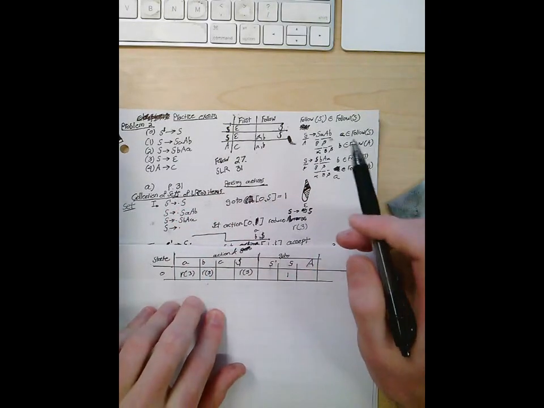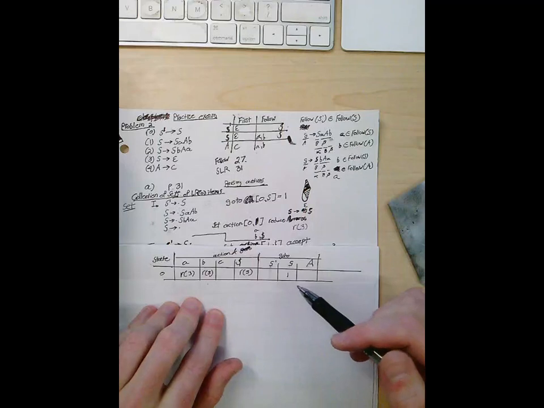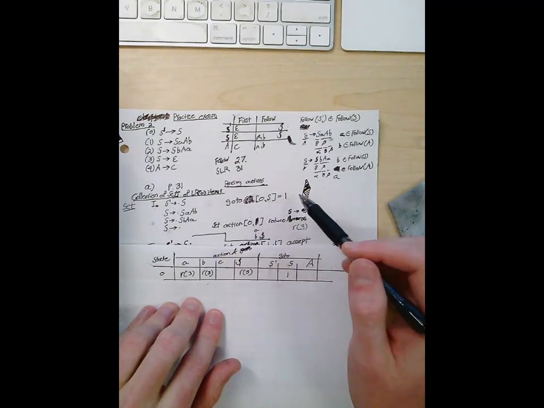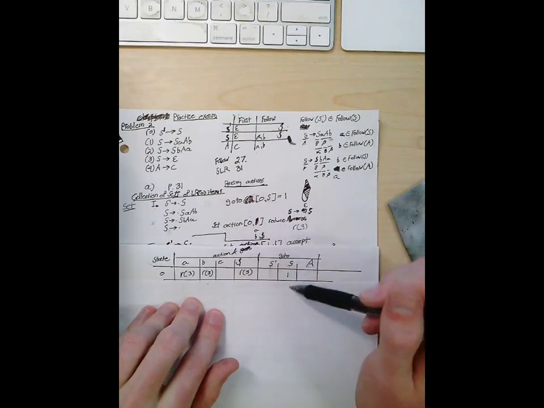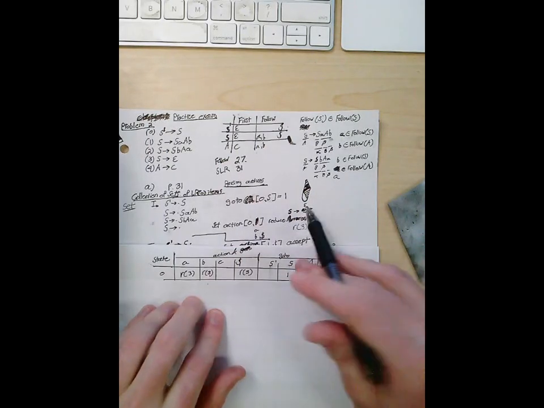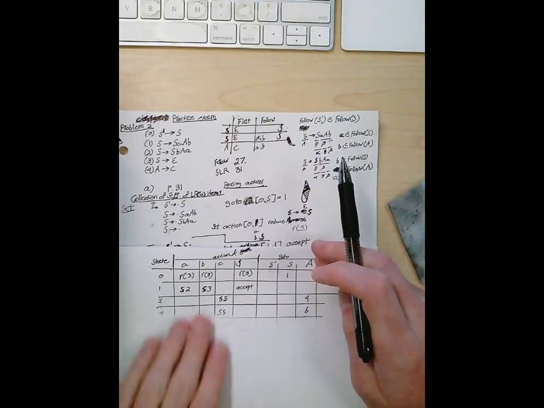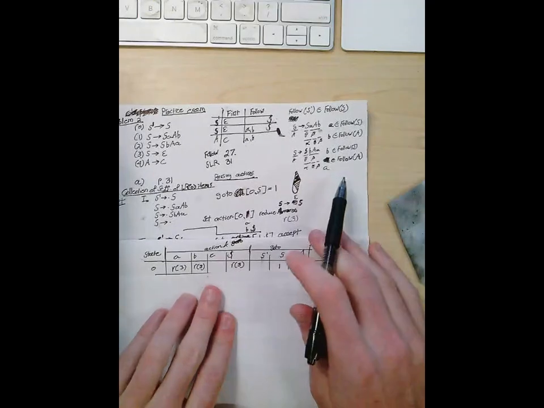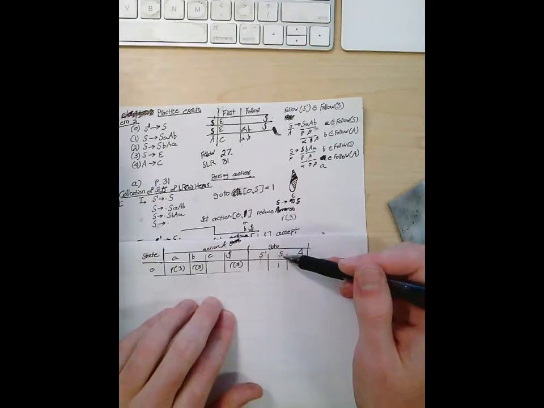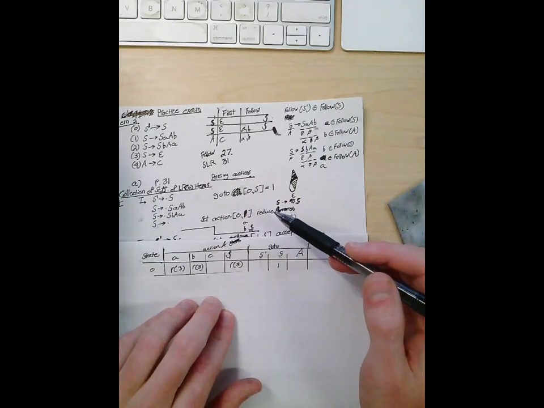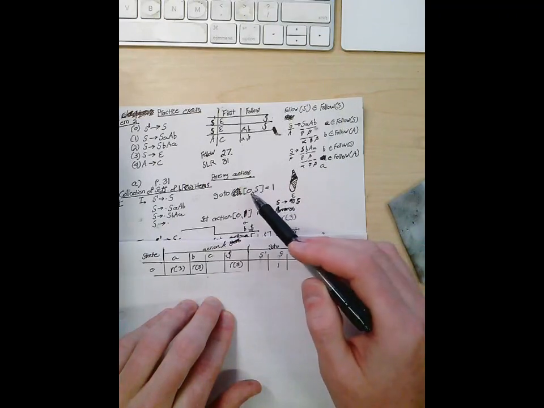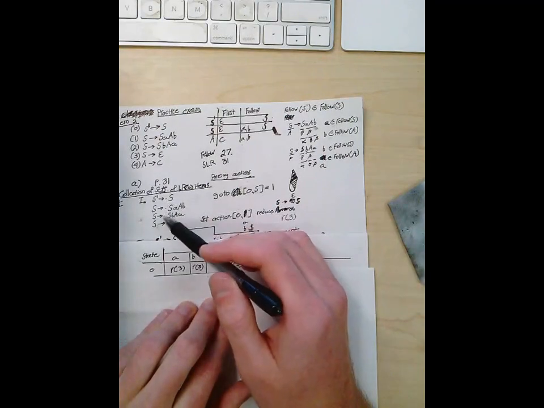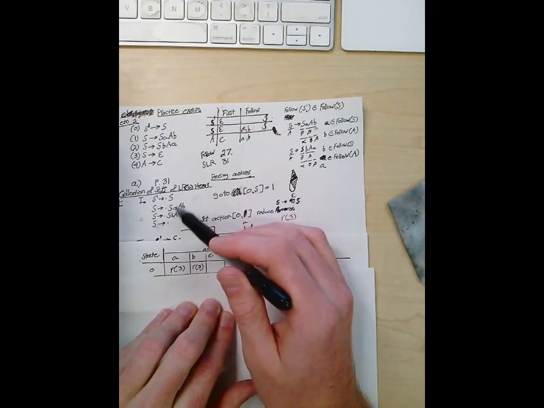And we also have a goto here. We have a goto at 0, S goes to 1. So whenever you have reductions, you're filling in your reductions, and you're also filling in S, because the key is we're transitioning here with a non-terminal transition.